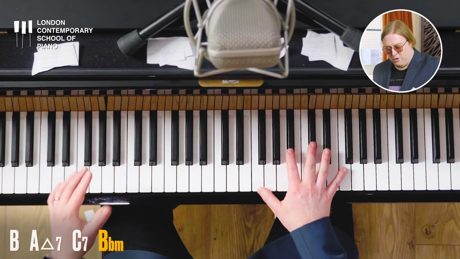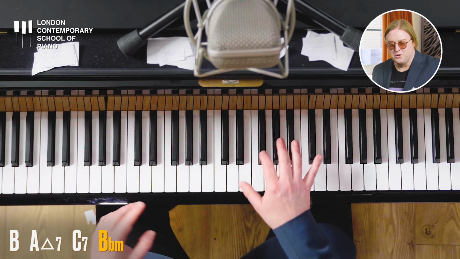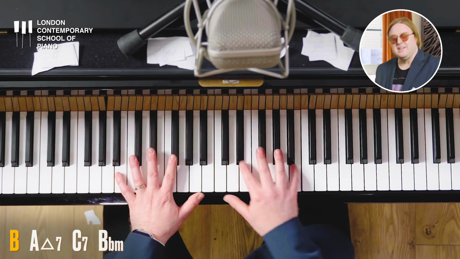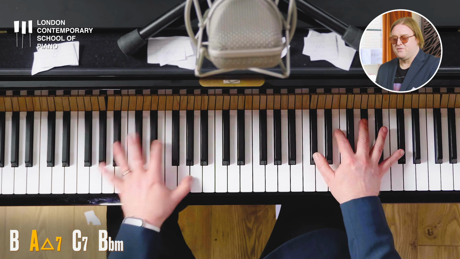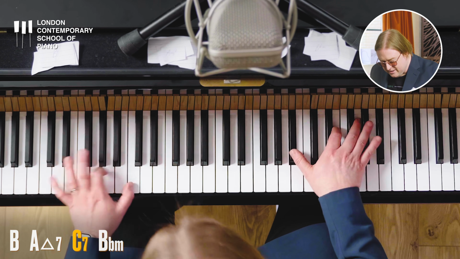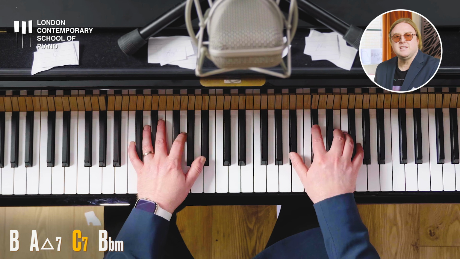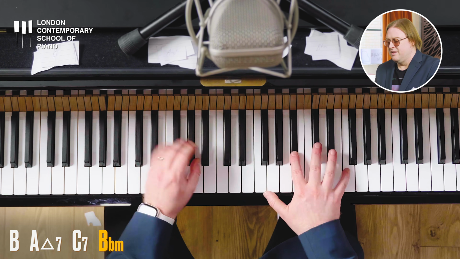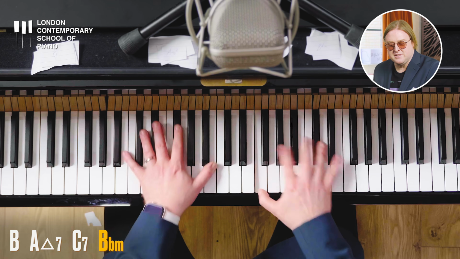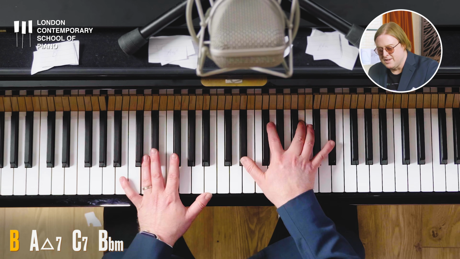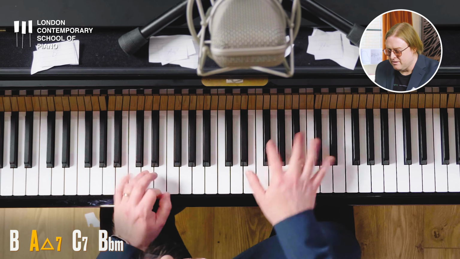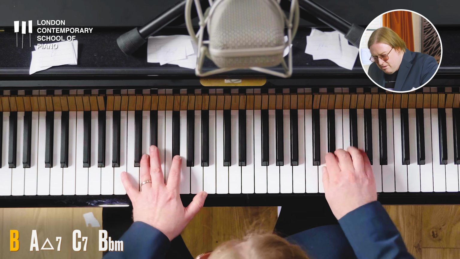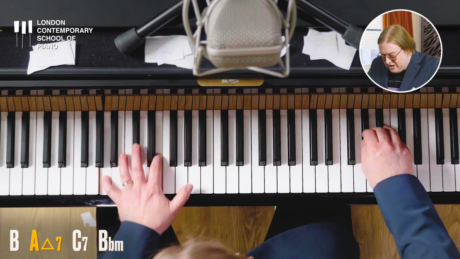Reminds me a bit of Pink Floyd, Great Gig in the Sky, those last 2 chords there, but not the beginning. The beginning's really sunny. Feels very much in the key of B major, but then the C7 and the B flat minor gives it a bit of a shift. So it's sort of moving between 2 keys, B major and B flat minor, maybe. Let's try and put a melody on it.